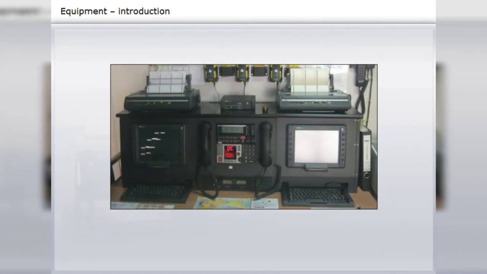This bridge is equipped according to GMDSS. In the following, you will receive guidance through a typical setup.